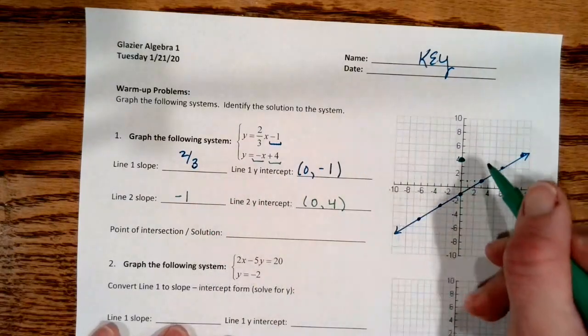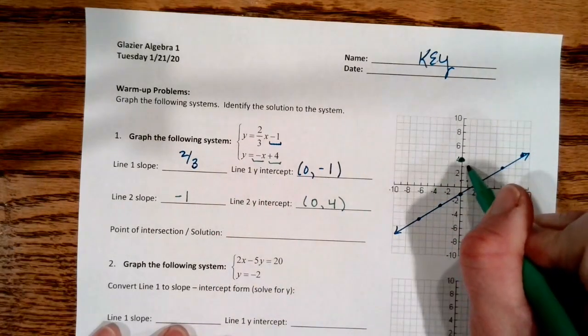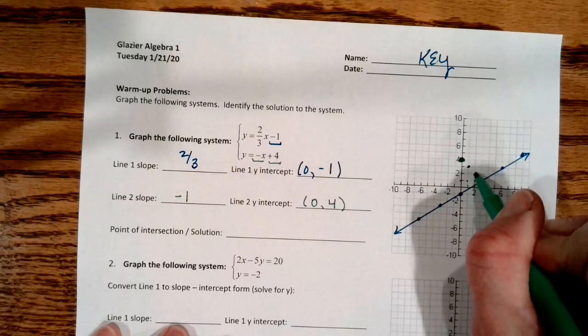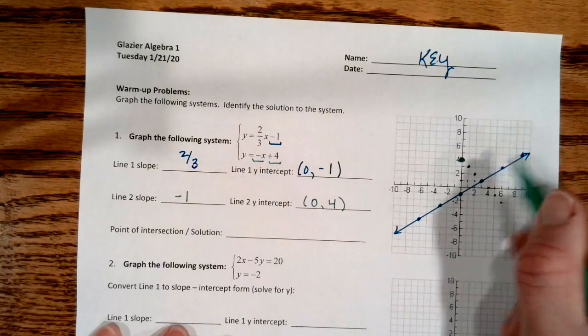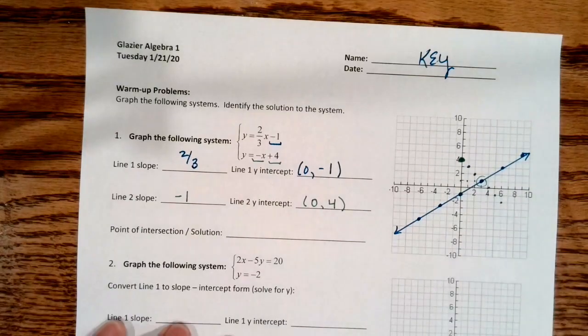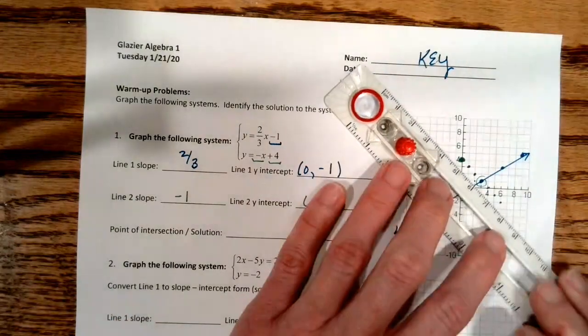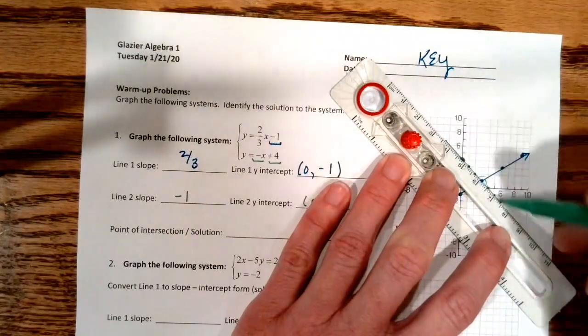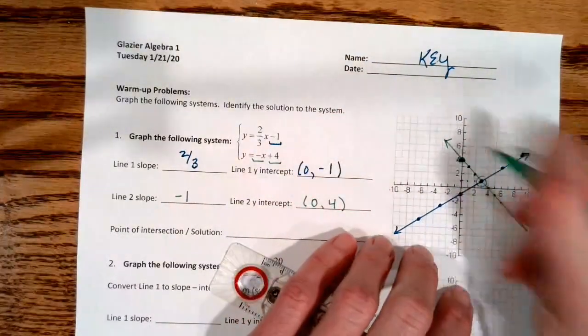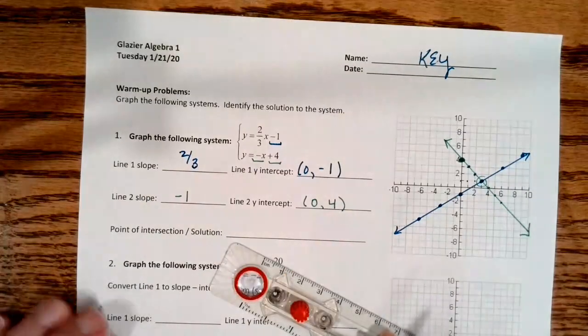My slope of -1 means I go down 1 over 1, down 1 over 1. Remember, your slope is your rise over your run. Here's where my intersection of my graphs is going to be. It's nice when it hits exactly on that coordinate. Then I know for sure I found the system.